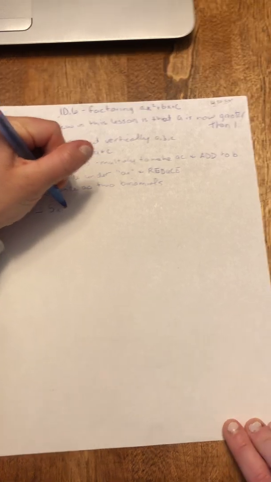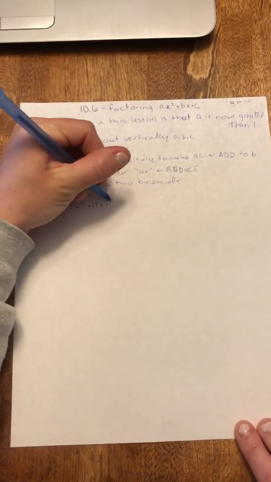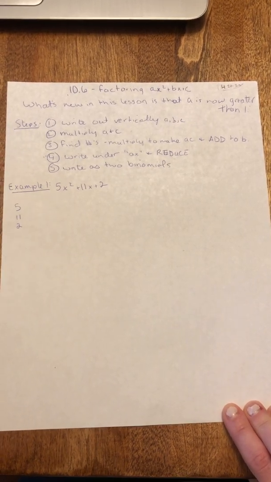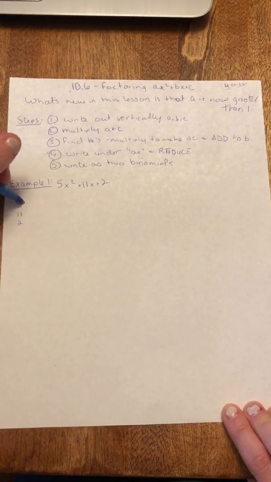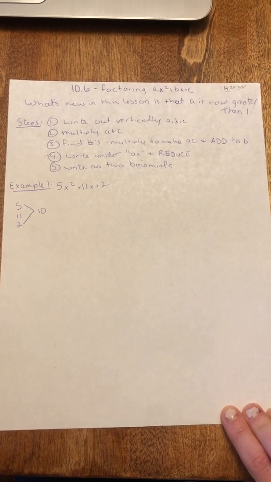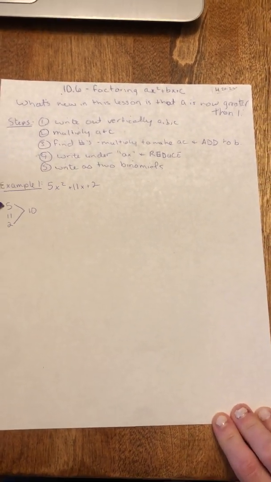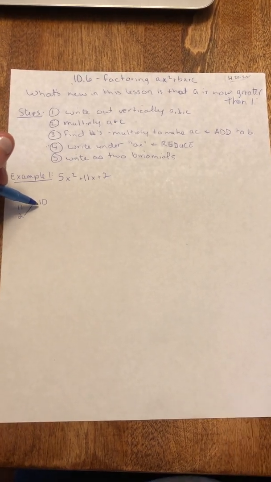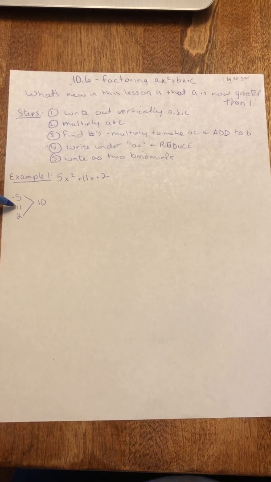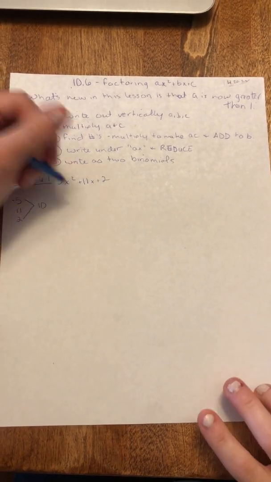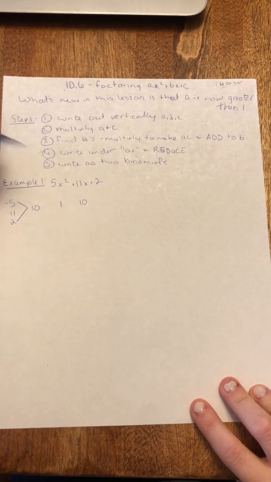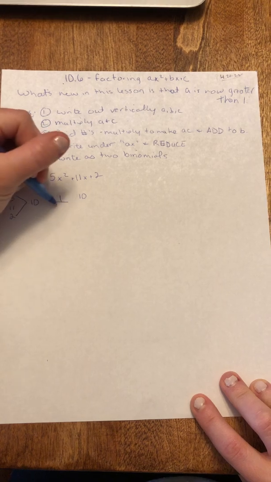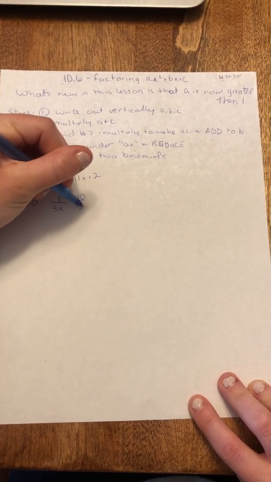So we have 5x squared plus 11x plus 2. Again, we're still going to write 5, 11, and 2 out vertically. We're still going to multiply A and C, but now we get 10. It changes a little bit because originally this number was always 1. So now we're saying, what are two numbers that multiply to make 10 but add to make 11? And your numbers are positive 1 and positive 10. Now instead of just putting them under 1x, we're going to put them under 5x.